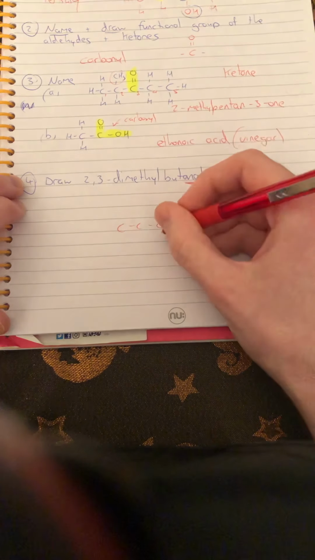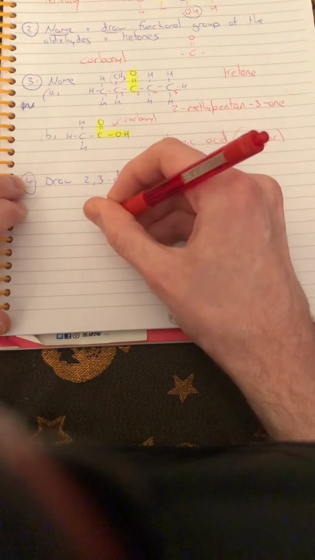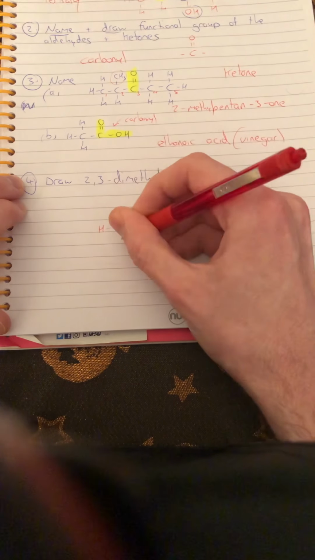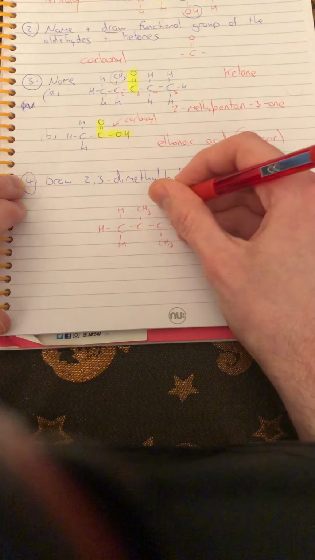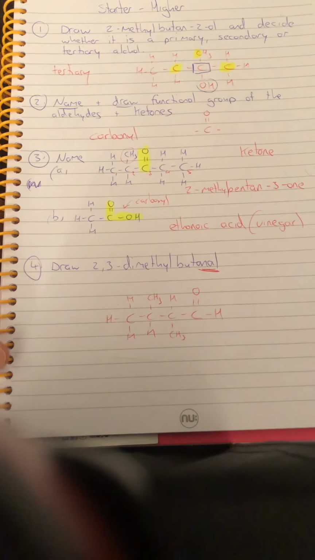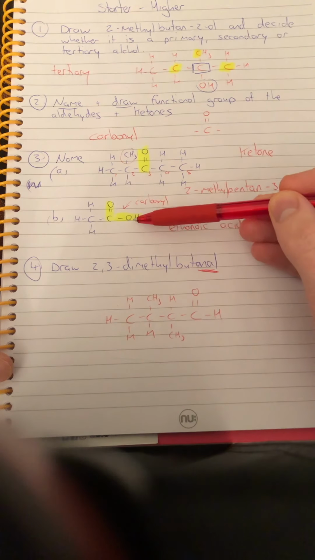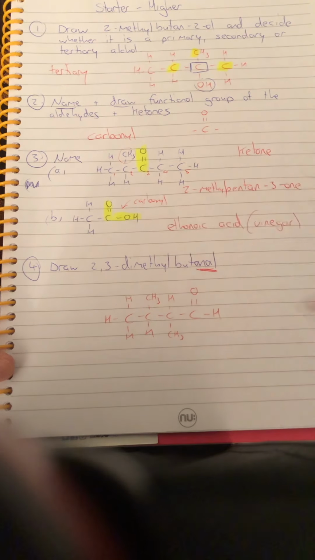And then we've got a branch on carbon 2, a branch on carbon 3, and then the rest, quite simply, are hydrogens. Okay, there it is, 2,3-dimethyl butanal. Try not to get confused between the carbonyl group in an aldehyde and the carboxyl group in a carboxylic acid. Very common mistake.